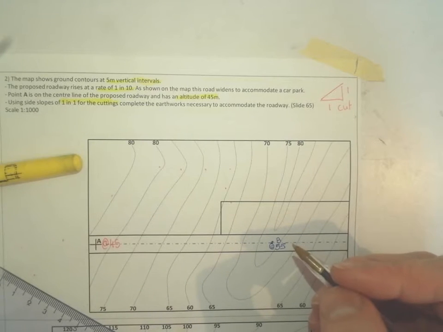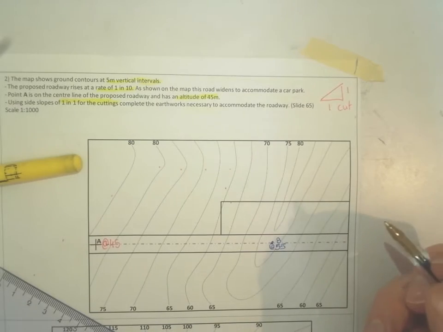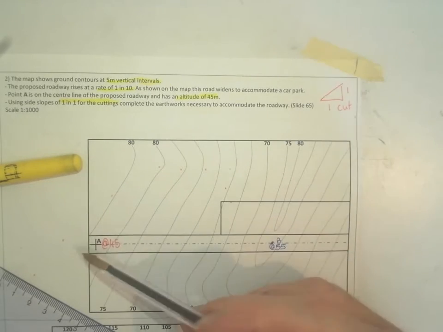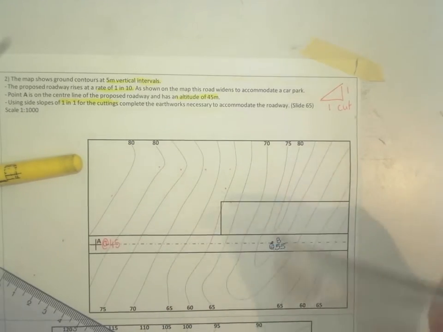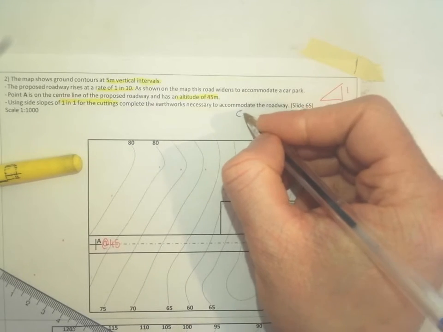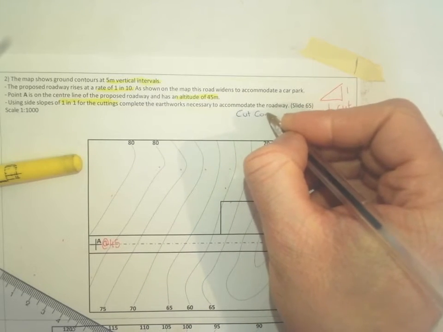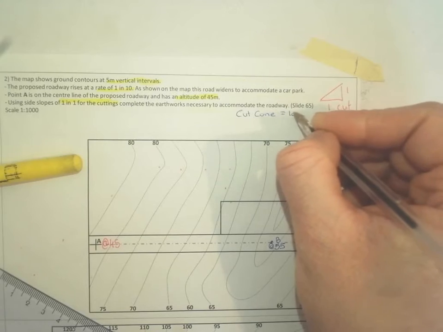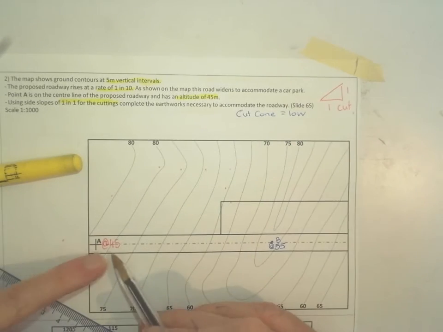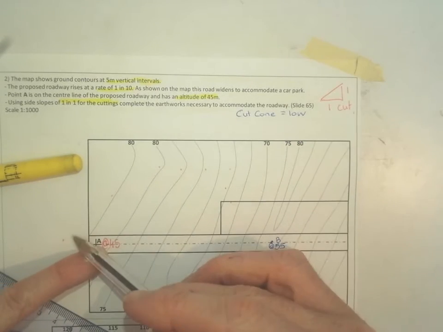So now we're going to figure out the cut cone because it rises, and the cut cone always goes at the low end of the road. So that's 45, that's 55, so the cone will be over here somewhere.